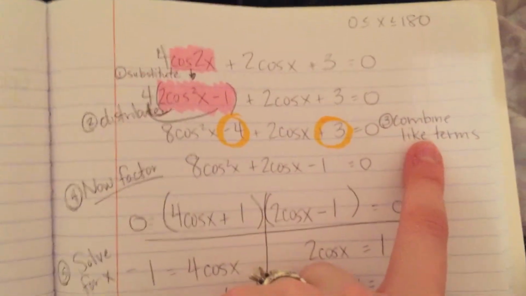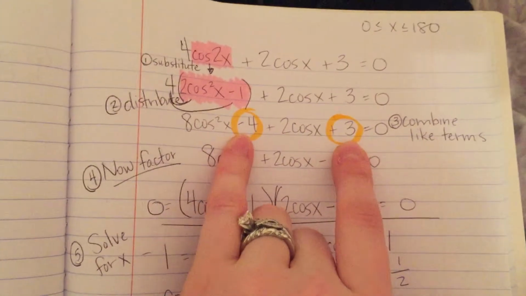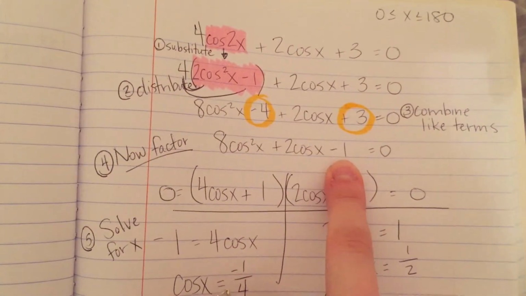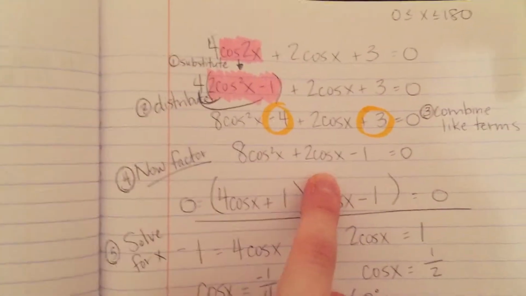Well, now you're going to combine like terms. So you have this minus 4 and this plus 3 here. Minus 4 plus 3 is the minus 1 here. Everything else, 8 cosine squared x and 2 cosine x, are the same.